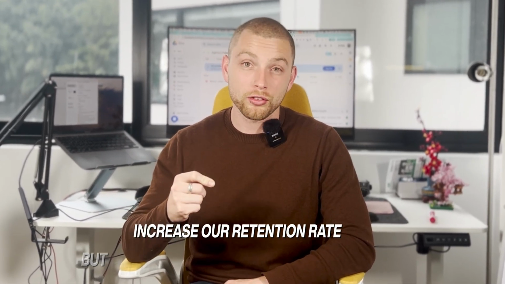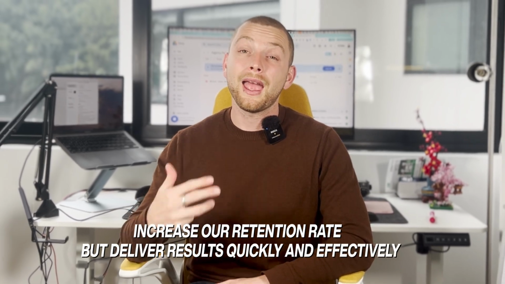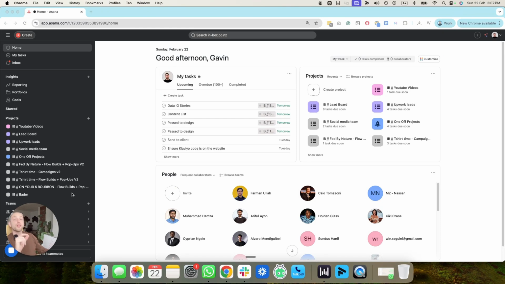Anyway, without wasting any more of your time, let me show you my exact process for onboarding clients to ensure that we both increase our retention rate, but deliver results quickly and effectively. Let's get into it. This is my step-by-step process for onboarding clients for my email and SMS marketing agency.